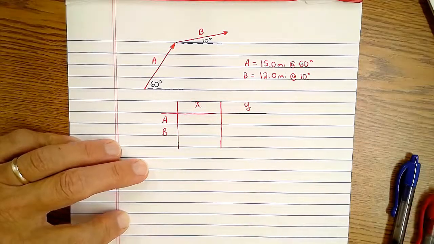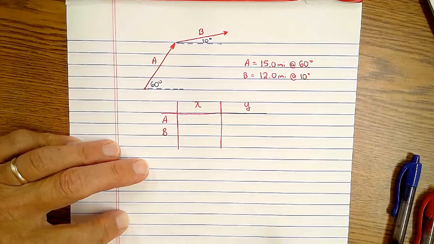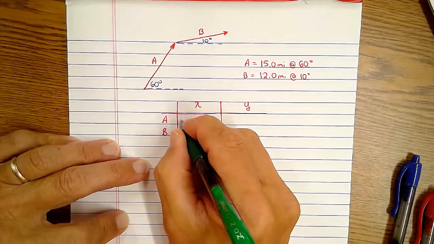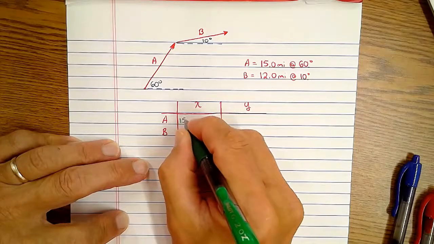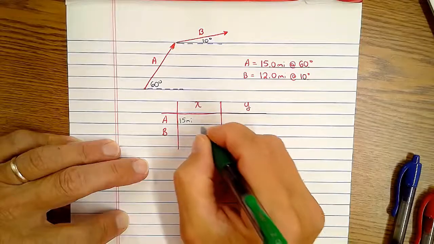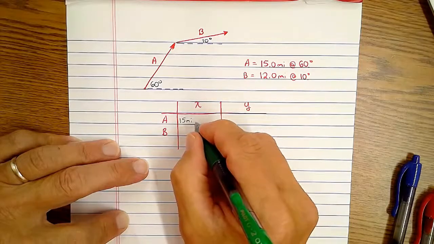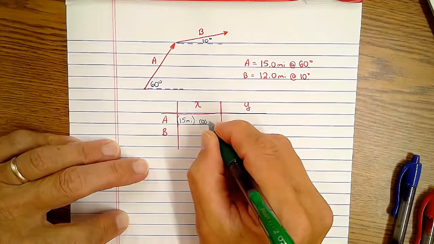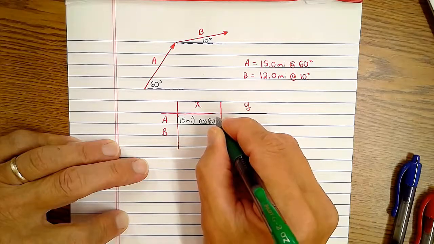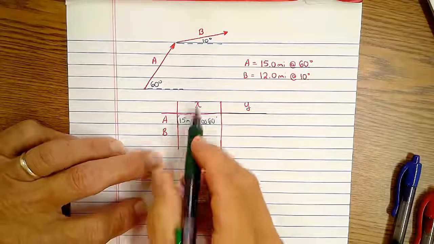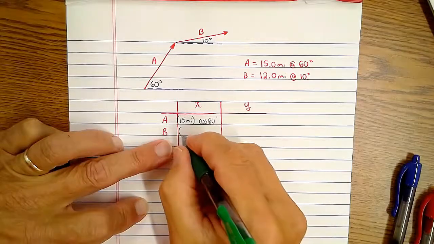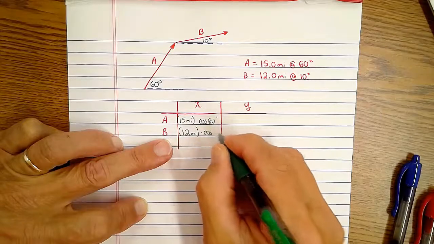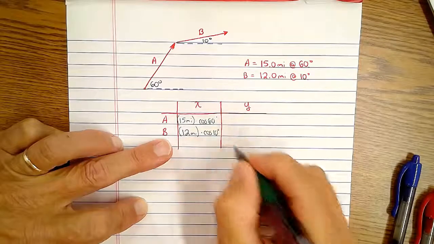Using what we just reviewed, to find the x component of vector A, I've got to take vector A, which is 15 miles, and multiply it by the cosine of the angle, which is 60 degrees. To find the x component of vector B, I'm going to take the length of vector B, which is 12 miles, and multiply it by the cosine of the angle of vector B, which is 10 degrees.